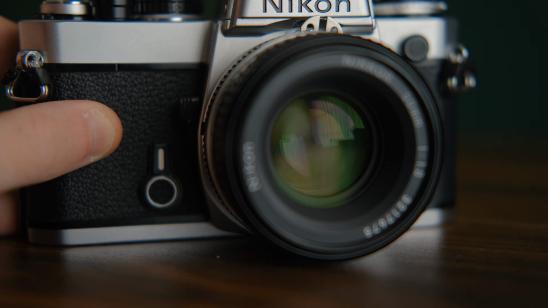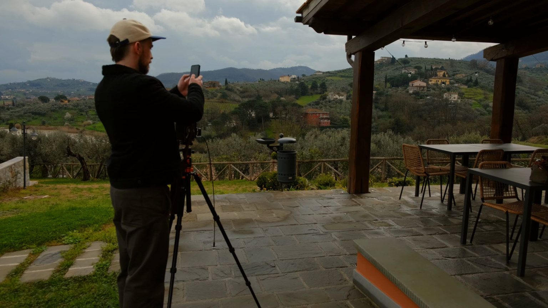So a slower shutter speed means the shutter of the camera stays open for a little bit longer. So the more you want to overexpose, the longer the shutter stays open to let more light hit the film. Now, if your camera isn't like my Nikon FE and doesn't have a light meter, then you're going to have to meter it yourself using a phone.